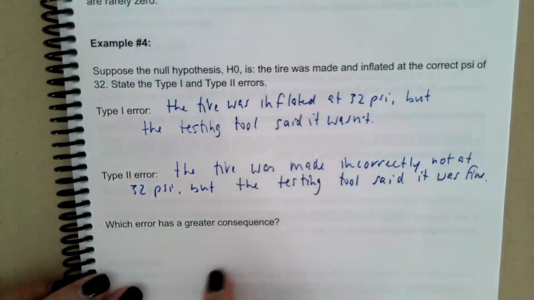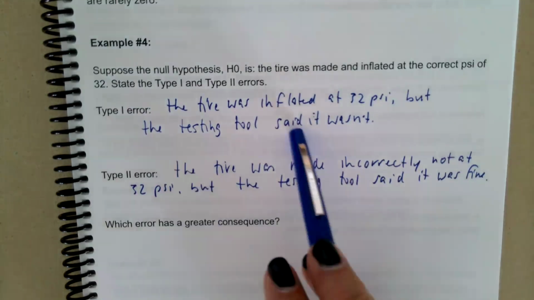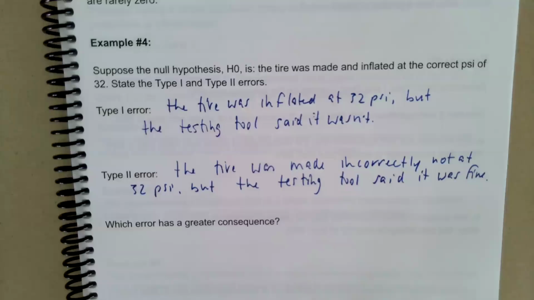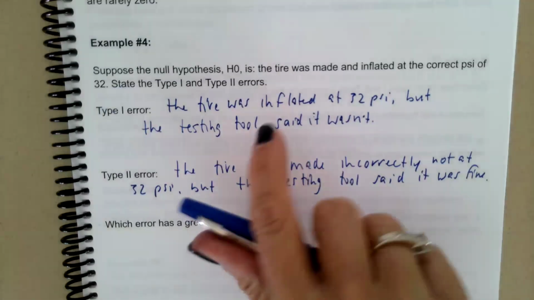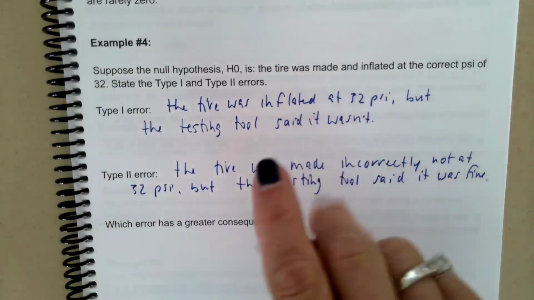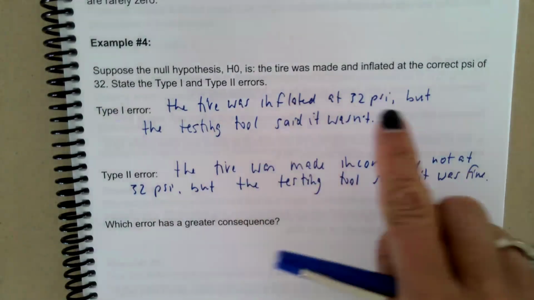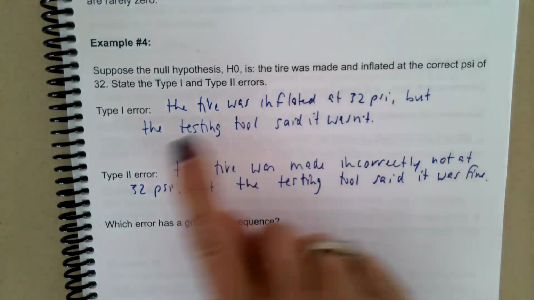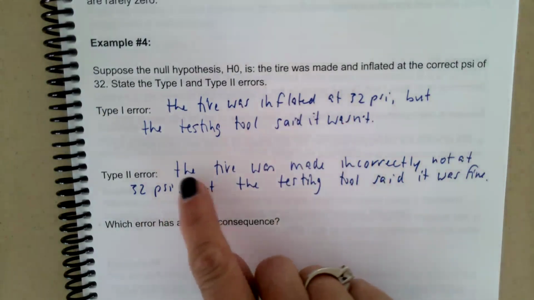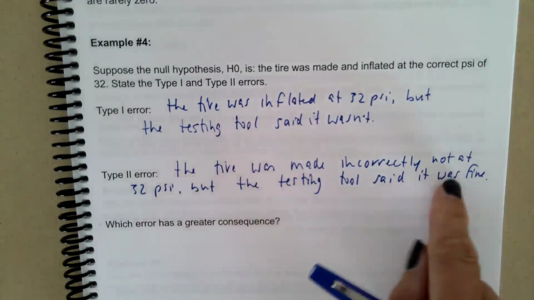Okay, which error has a greater consequence? That's a great question. So let's say we have type 1 error. The tester, probably the quality control person, uses a little tool on the tire and they say it was not inflated correctly, and they check it and they send it back for whatever reason. There really isn't a consequence. Now they are maybe going to throw away that tire or have it rechecked or something, but the type 2 error says the tire was made incorrectly, not at the 32 PSI, but the testing tool said it was fine.